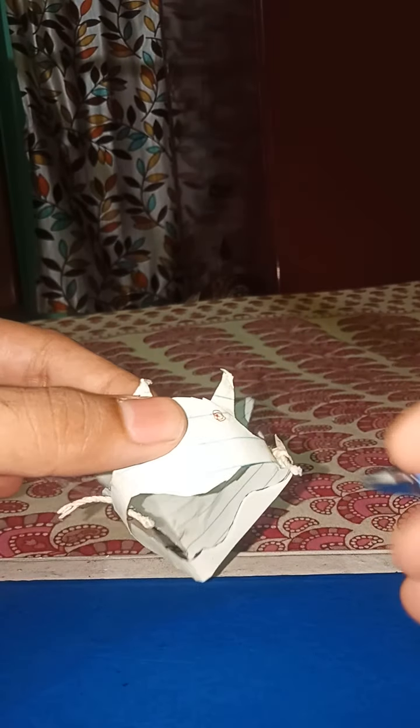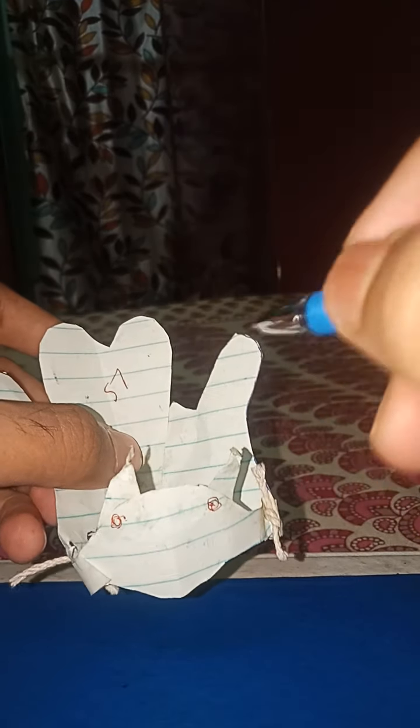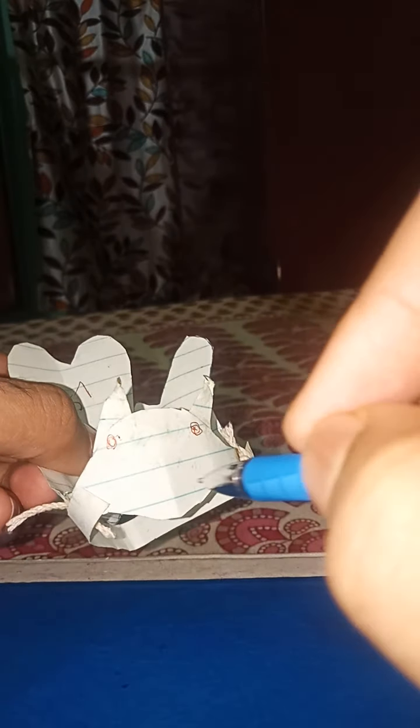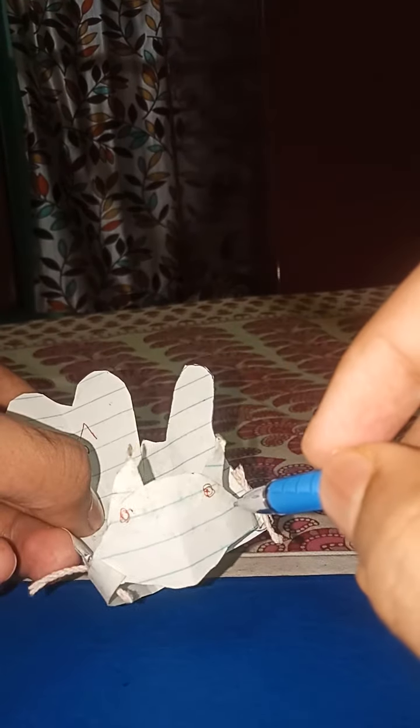false vocal cord. Now comes the second membrane, which is the conus elasticus, or cricovocal membrane, crico meaning cricoid. The conus elasticus is a cone-shaped membrane. The lower border of the cricovocal membrane is attached to the upper border of the cricoid cartilage. The upper border of the cricovocal membrane is a free margin.